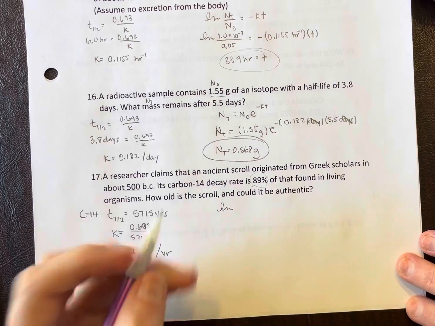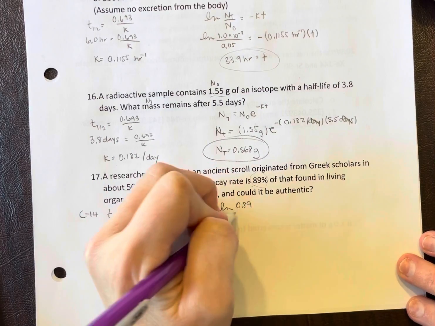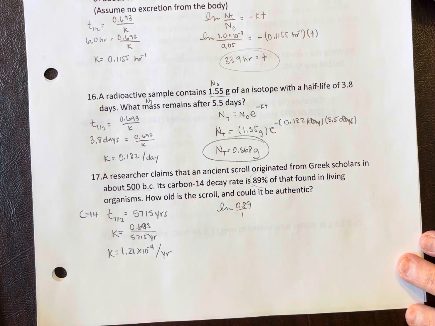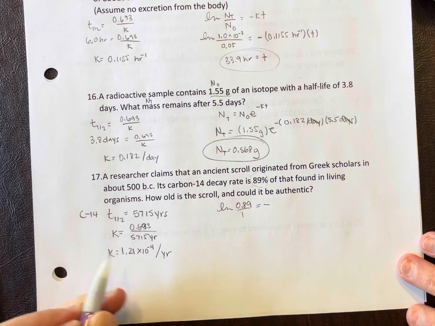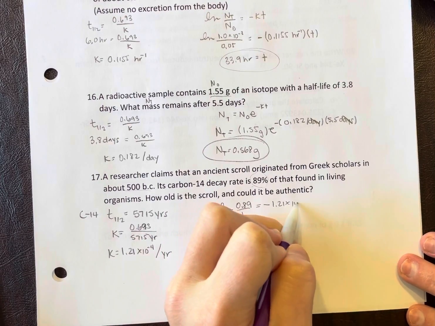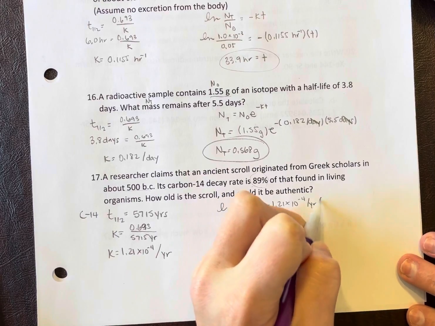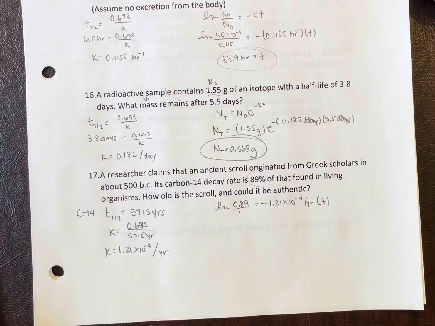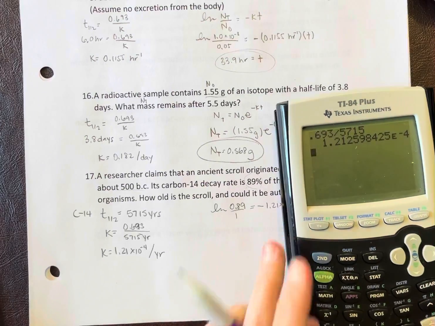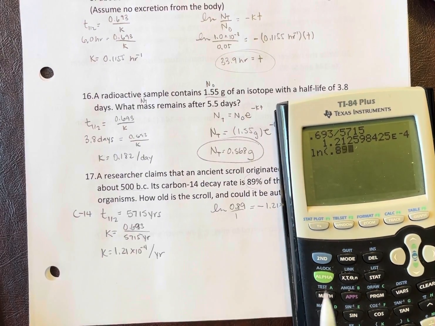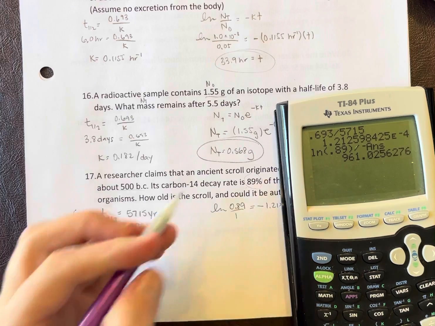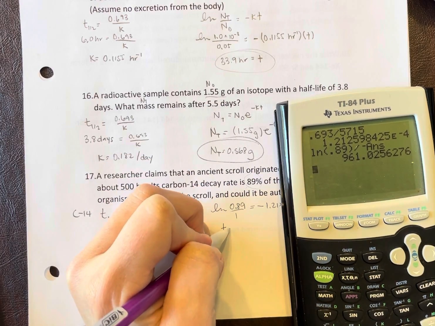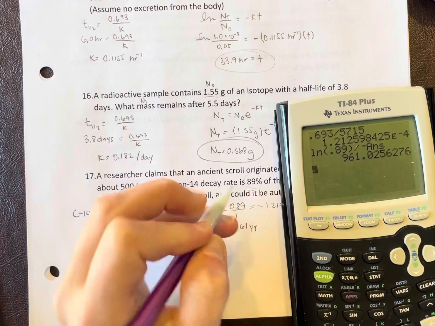So here's my ratio, 0.89. If you want to put a 1, good for you. If you want to put 89 out of 100, good for you. It's going to work out the same way. Negative K, 1.21 times 10 to the negative 4th per year times T. Okay. So let's take natural log 0.89, divide by the negative answer. So T is 961 years.